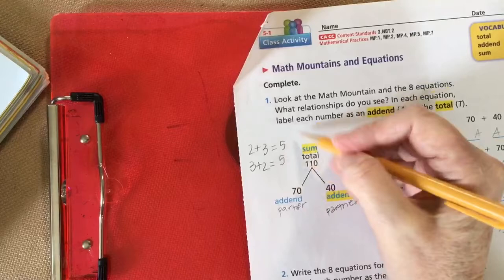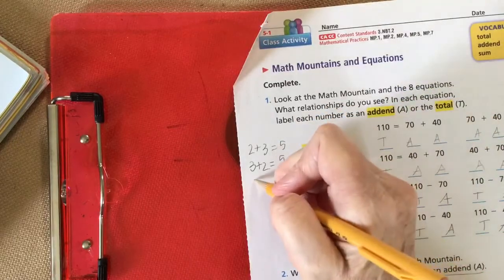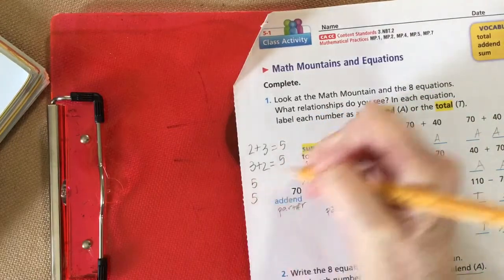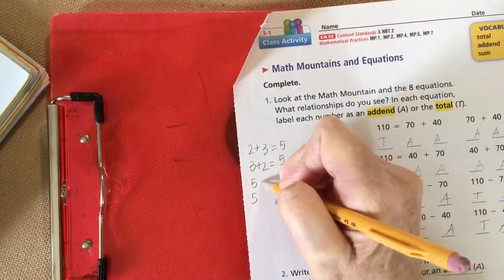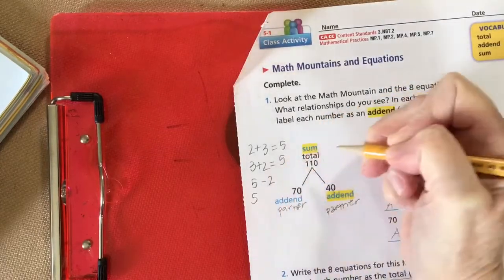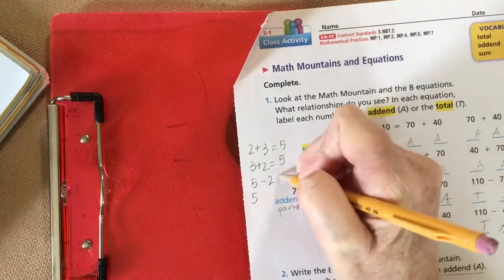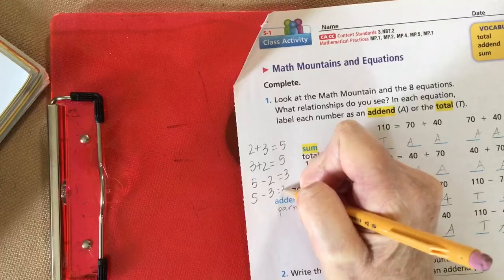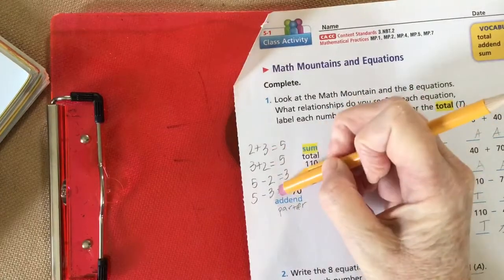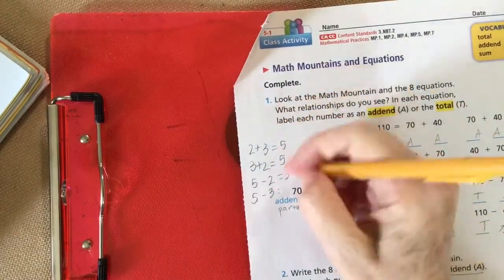So if we're doing subtraction, we're going to start with the big number, the one that was the total, right? And we're going to take away one of the addends, and that's going to equal the other addend, okay? So it's going to equal 2.